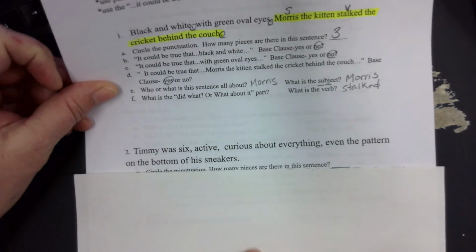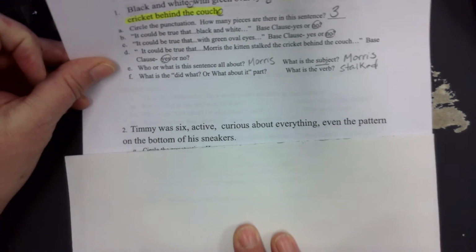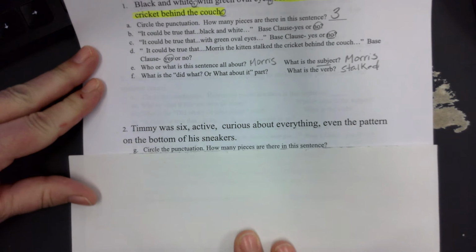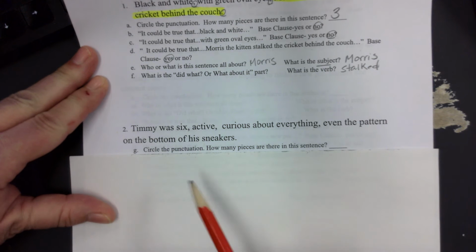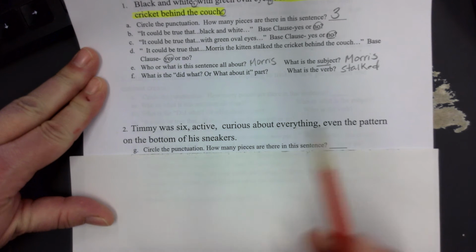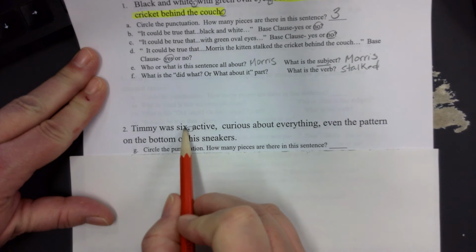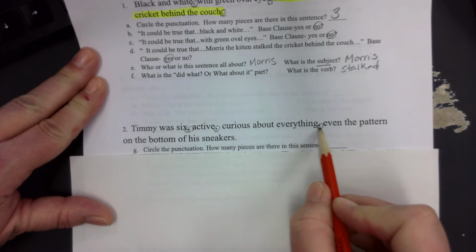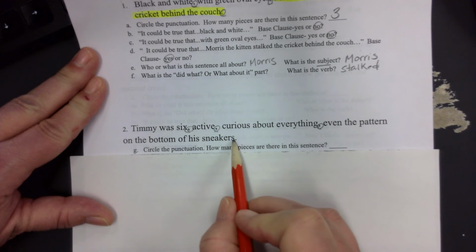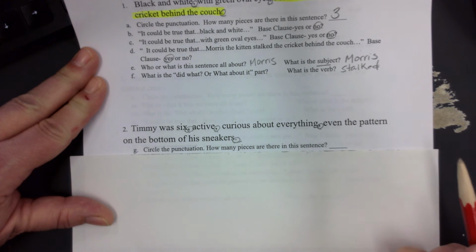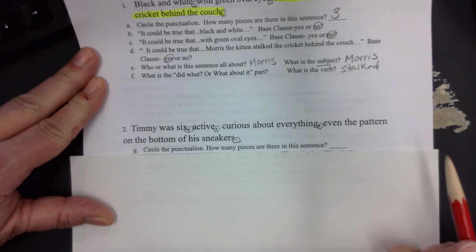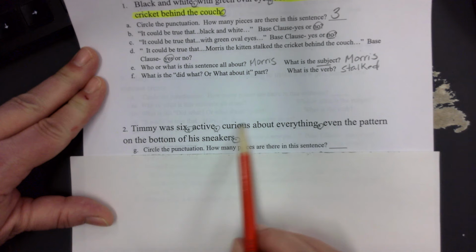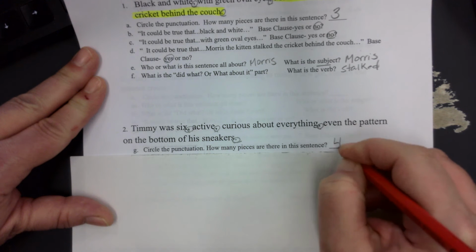Okay, this sentence is about Timmy. Timmy was 6, active, curious about everything, even the pattern on the bottom of his sneakers. So we're going to circle the punctuation first. So we have a comma after 6, a comma after active, a comma after everything, and a period at the end. So how many pieces or chunks are there to the sentence to think about? 1, 2, 3, 4 pieces.